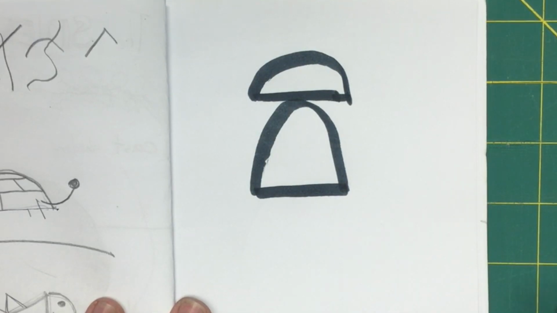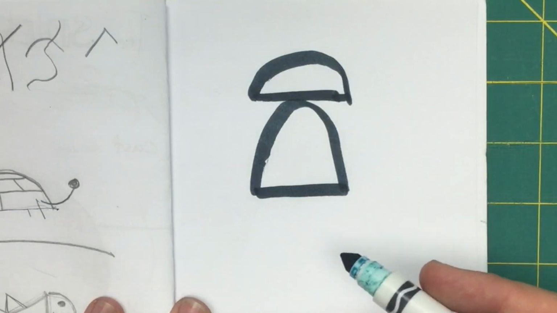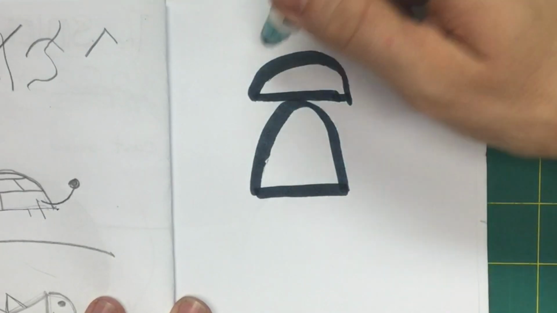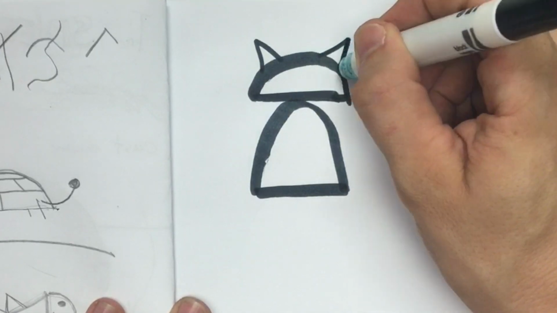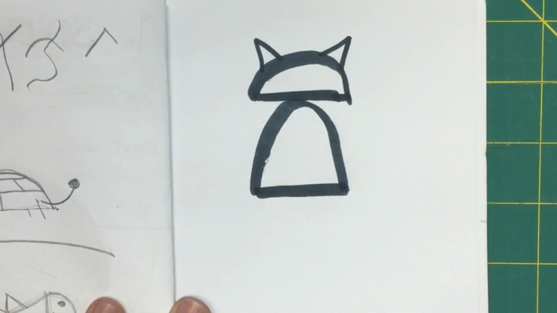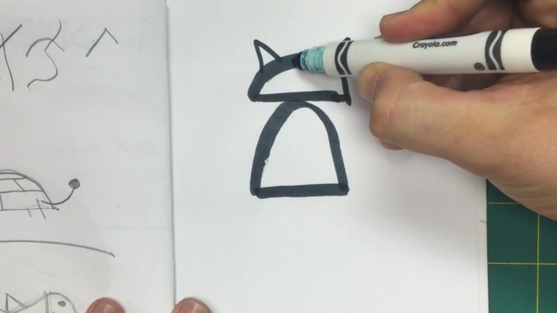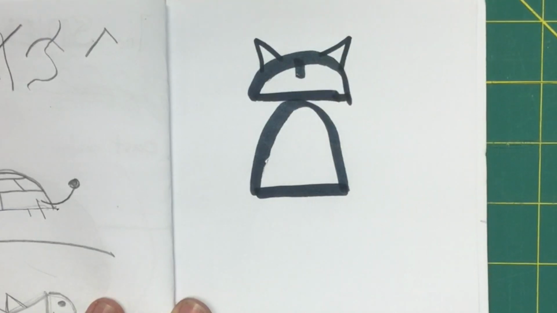Next, we'll add the ears by giving 2 bent lines. 1, 2. That's pretty good. Now I'm going to start the nose with a thick line right down the middle.